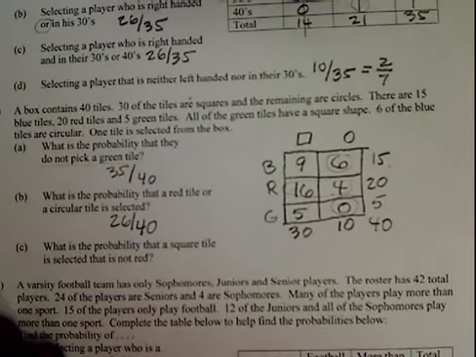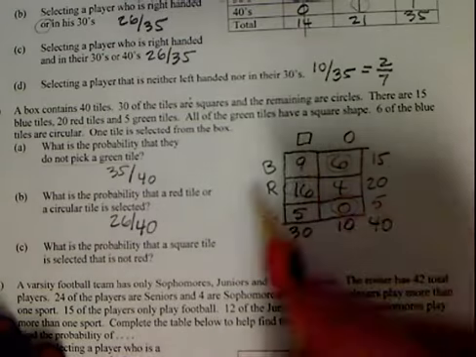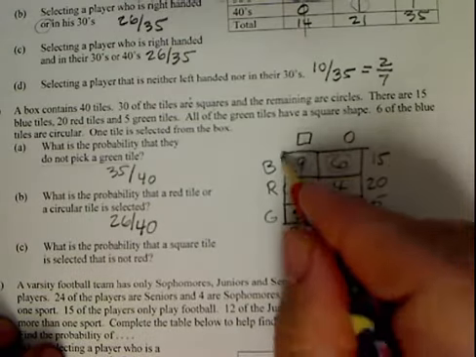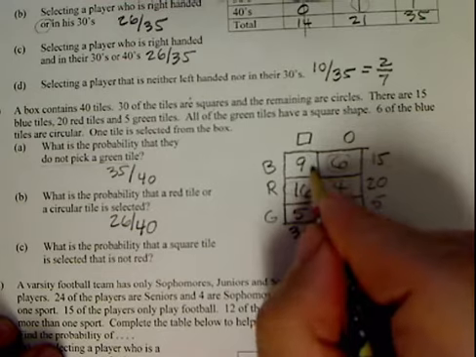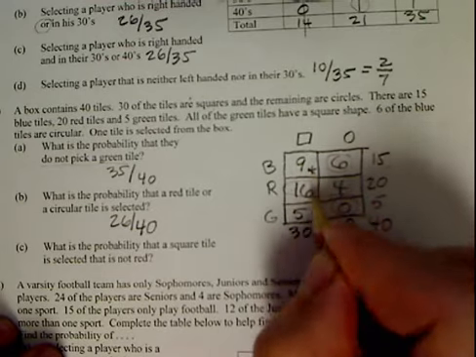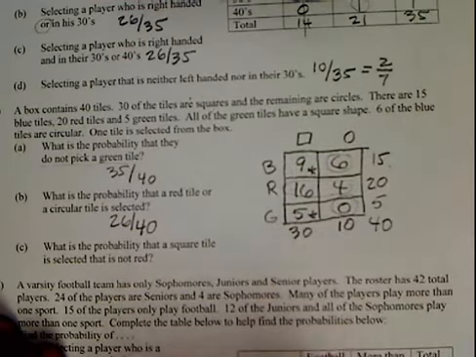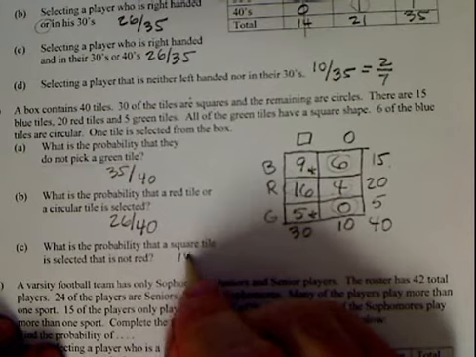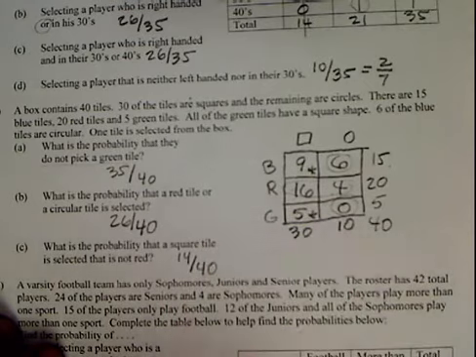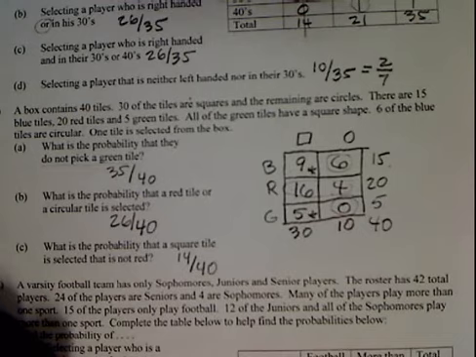What is the probability that a square tile is selected that is not red? So I got to pick a square tile, and it can't be the red one. So the ones that fit that are this one and that one. Just got to count them up. 14 out of 40. Now again, you can reduce it or not reduce it. Perfectly okay leaving your answer that way.